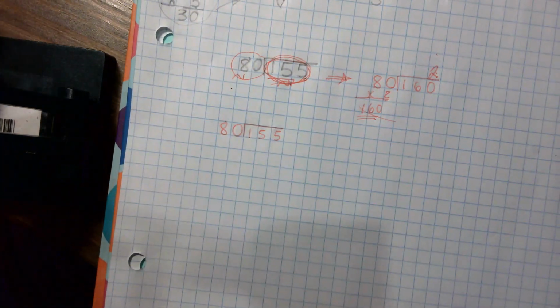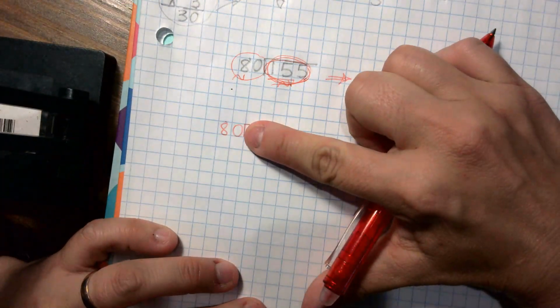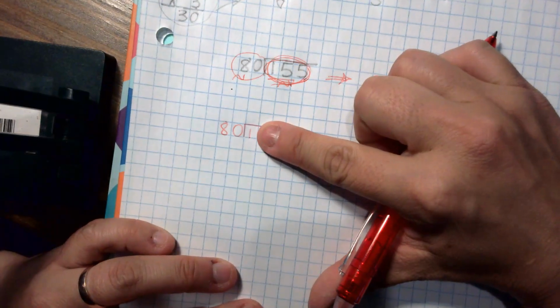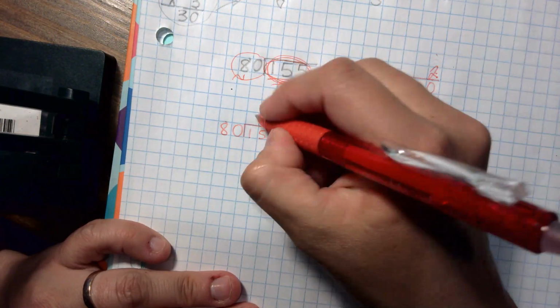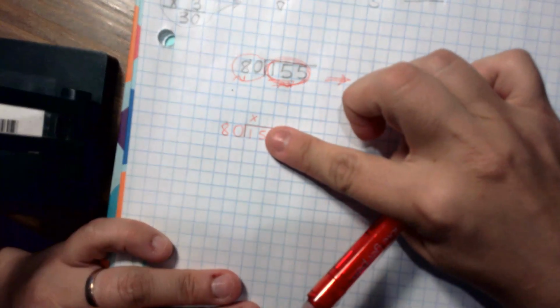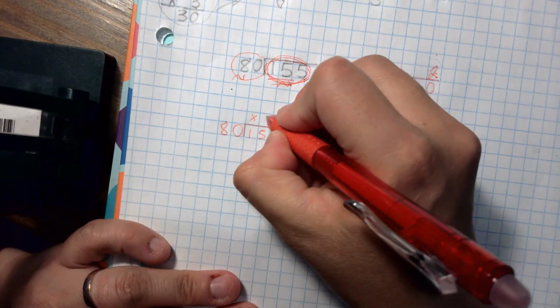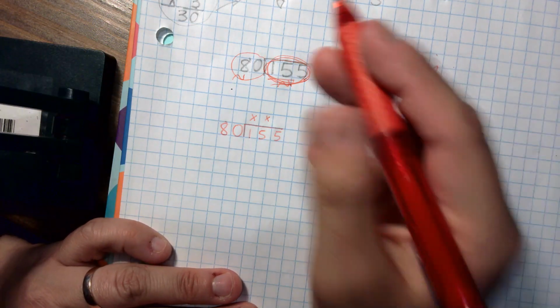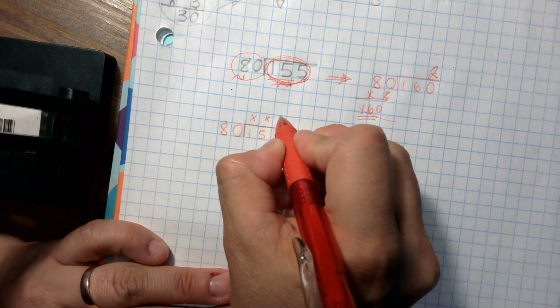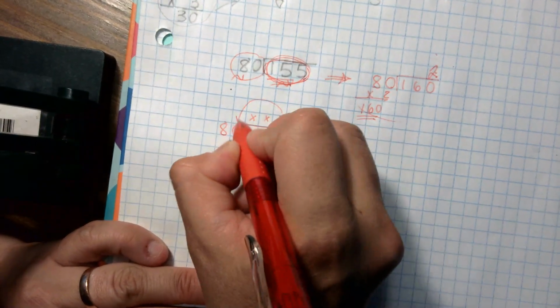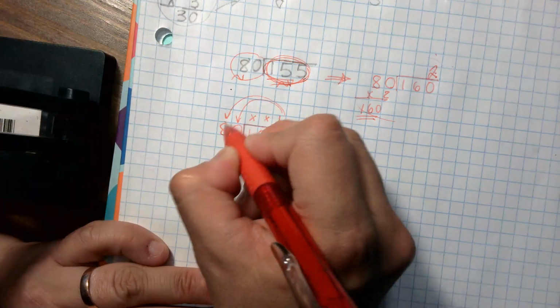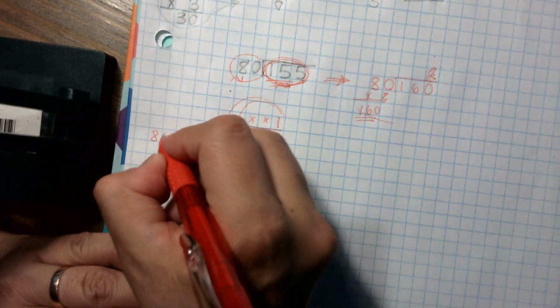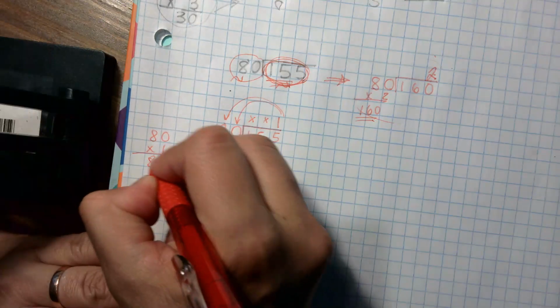Where do you put the 1? Can you fit the 80 into a 100? No. So nothing goes here. Can you fit it into a 15? No. So nothing goes there. Can you fit it into 155? Yes, one time. And then you have to multiply this 1 times the 0 and times the 8. In other words, you're going to have to multiply 80 times 1, which is 80.